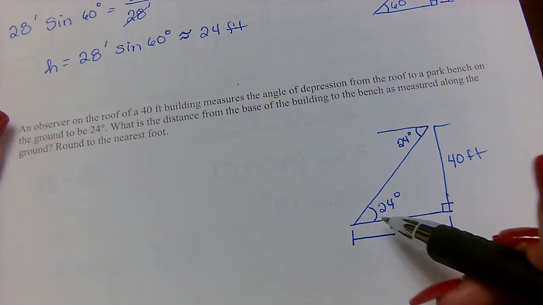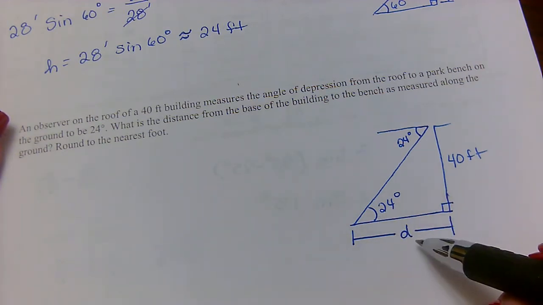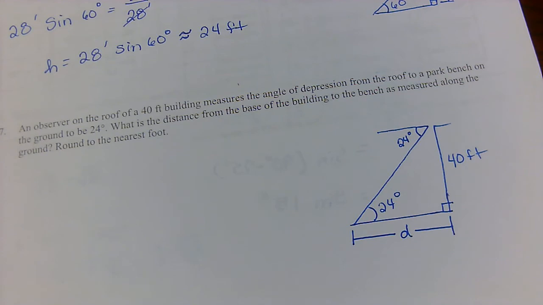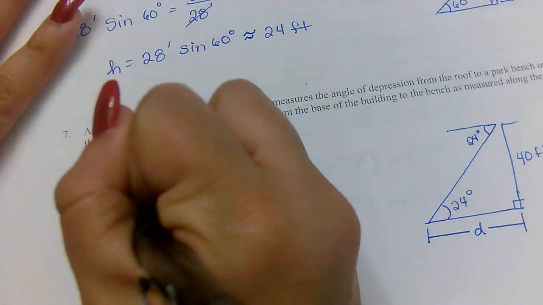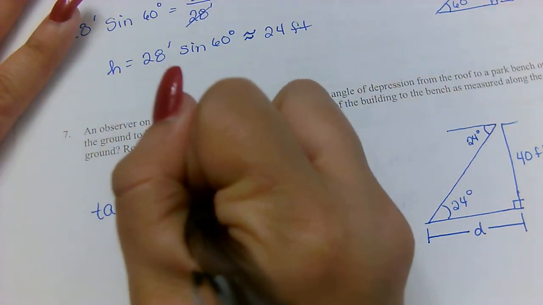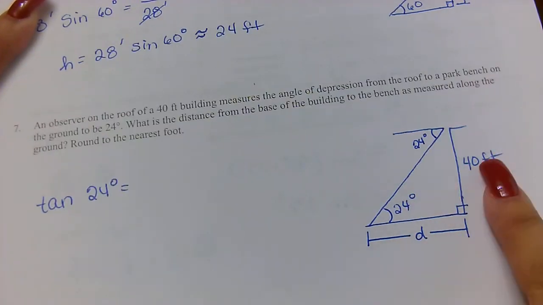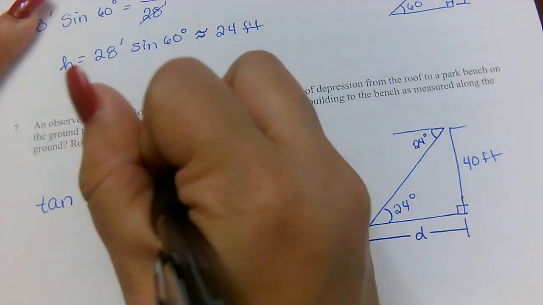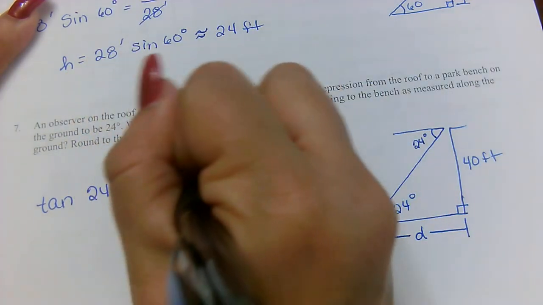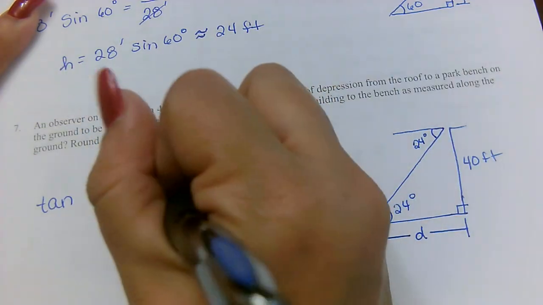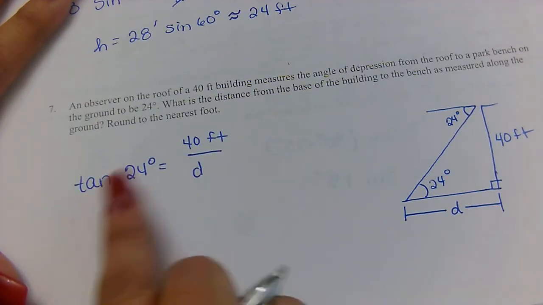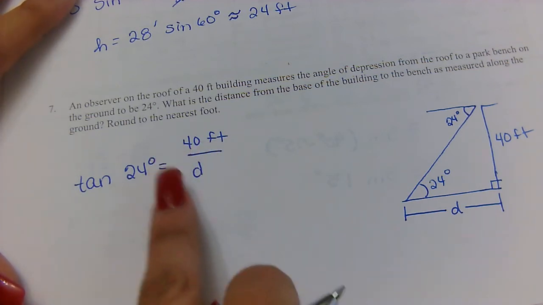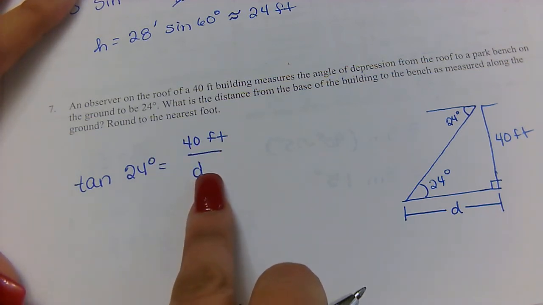Okay, so if we have this angle and we have this side and we have this, which trig function should we use? Well, how about tangent? Tangent of 24 degrees is going to be opposite, which is 40 feet, over adjacent, which is D. Okay, so in this case, notice that the denominator is unknown.